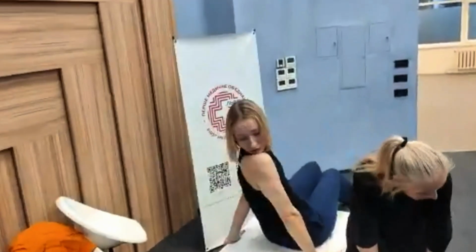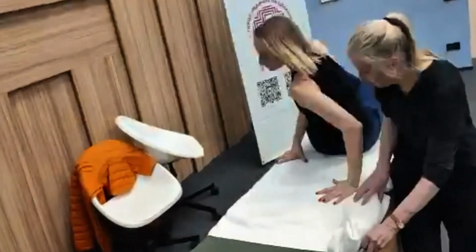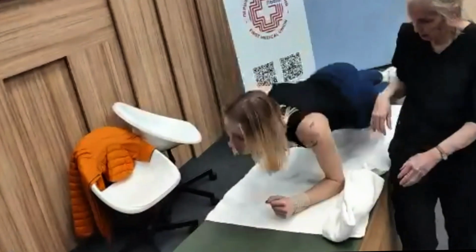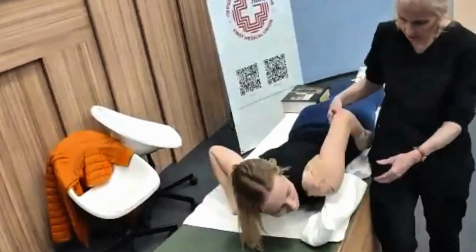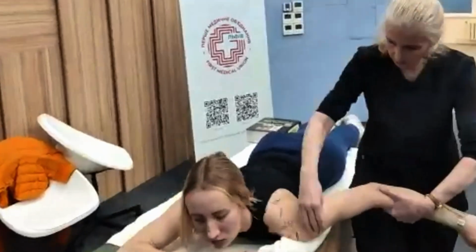If someone's kyphotic, we have to really take up this space. Just for the sake of this, shoulder pain. No. I'm older.